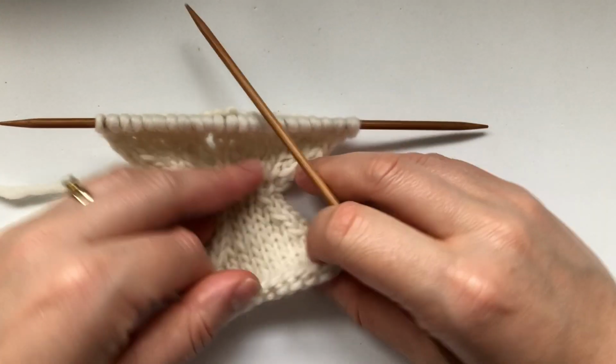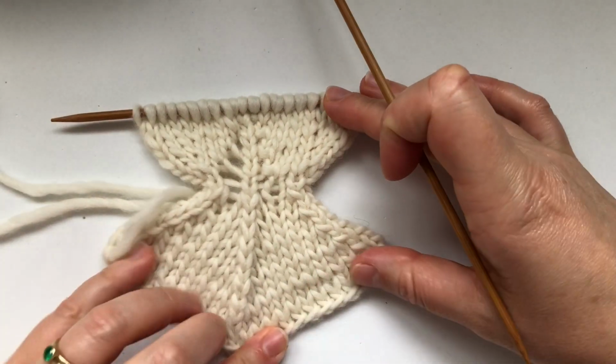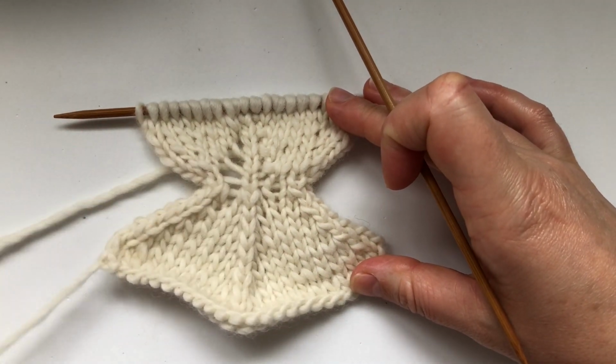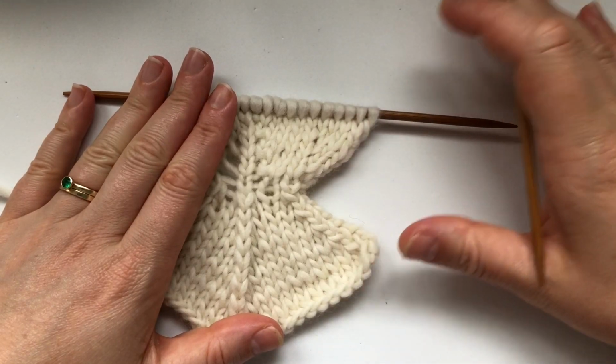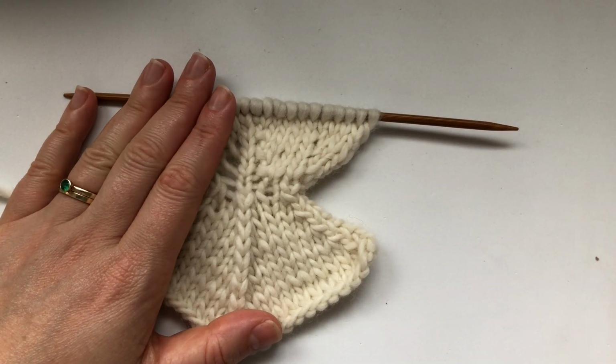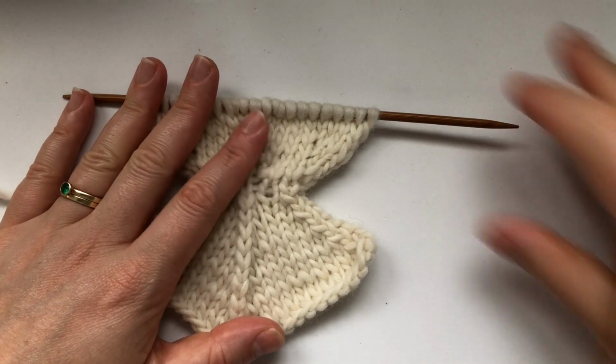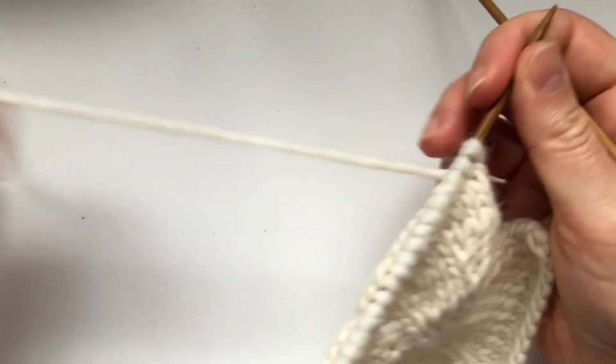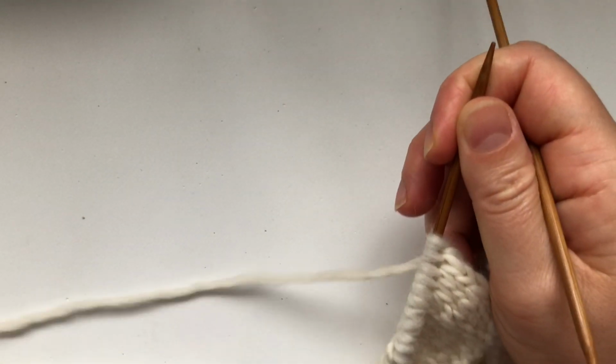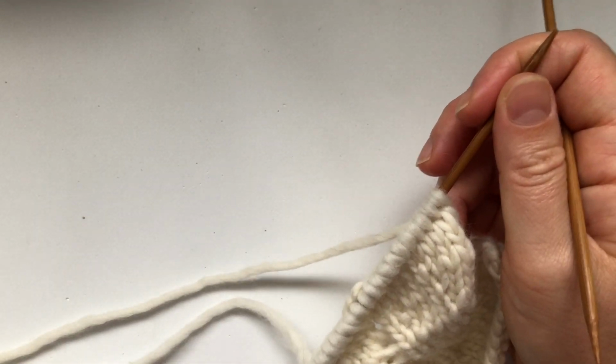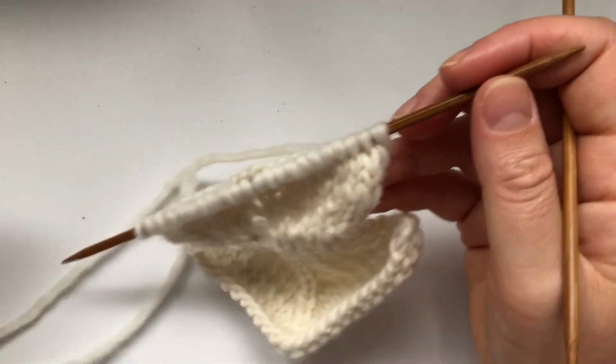So I want to show you how to work all these in this video as slowly as I can, and I'll try to explain it as best as I can to be helpful for everyone. All right, let me get some yarn ready here, and we're going to start with decreases.